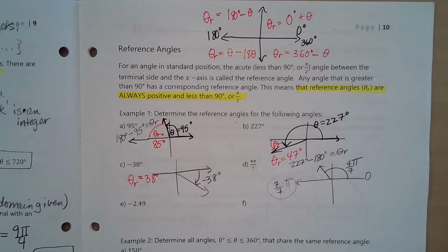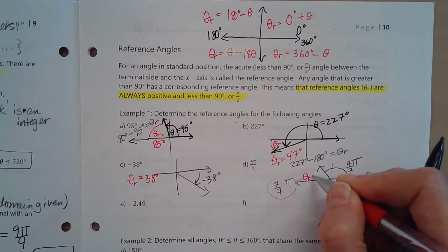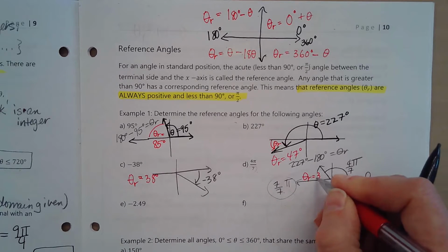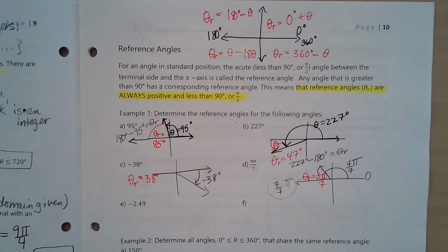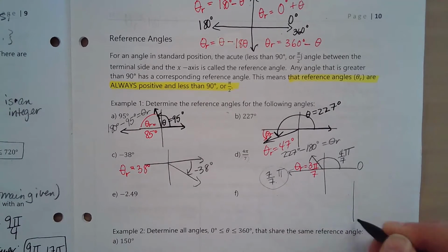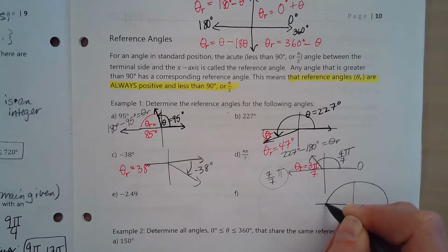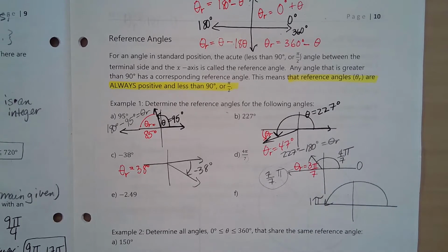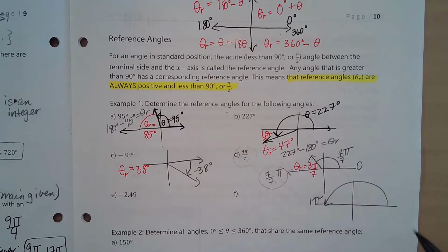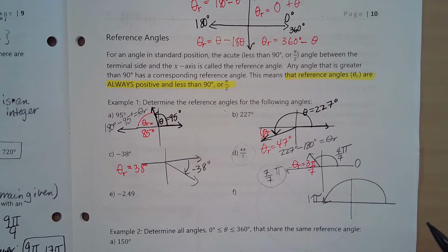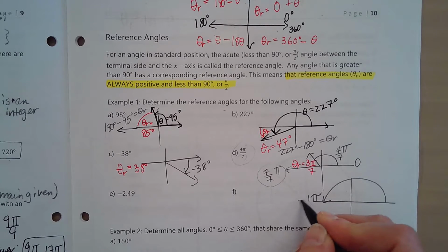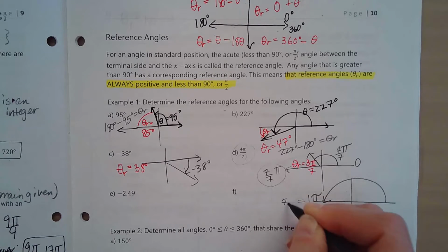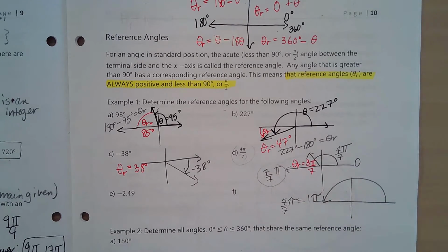Okay, well, what's the reference angle then? What's the leftover? 3/7, right? Would you agree with me, Johannes, that halfway around is 1 pi? Because they want to use sevenths instead of just a full number 1, I could record 1 pi as 7/7 pi, just for this one question.